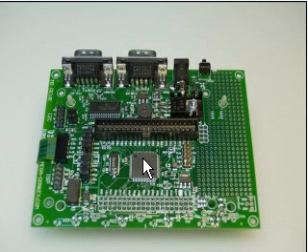Here we can see a view of the reverse side of the board, and there's the microcontroller. We have a 40-pin expansion connector. We also have 2 RS-232 level serial ports, along with a header that contains jumpers to allow jumpering RTS and CTS, or not using those features and having those pins available for general purpose I/O.